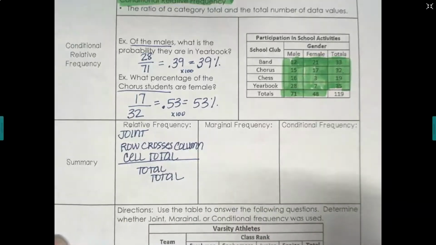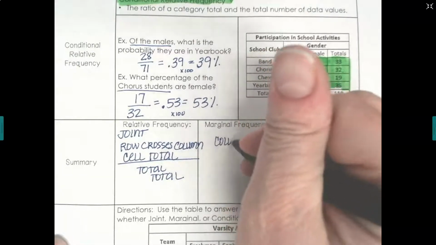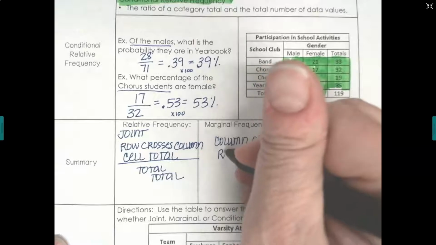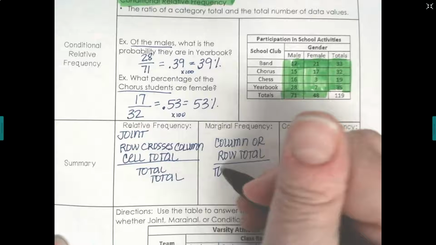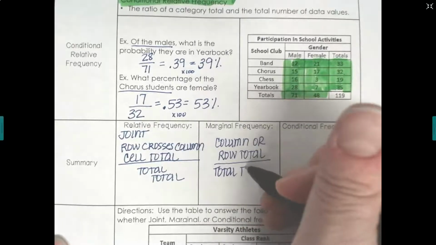That's how you get your joint relative frequency. The marginal relative frequency is a column or row total divided by a total.